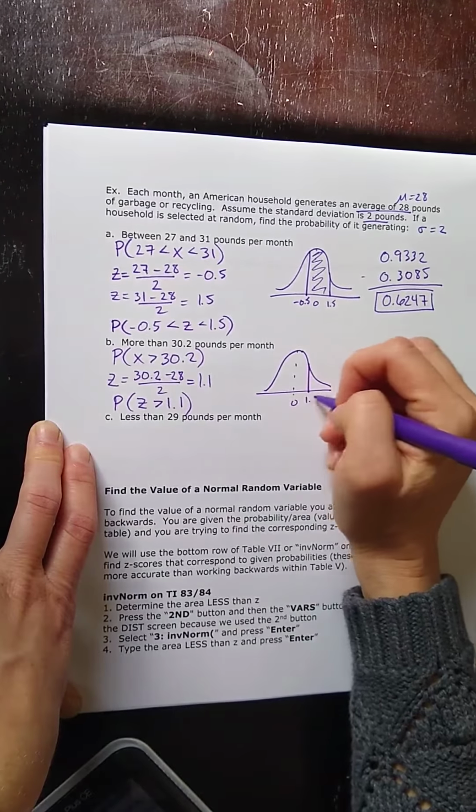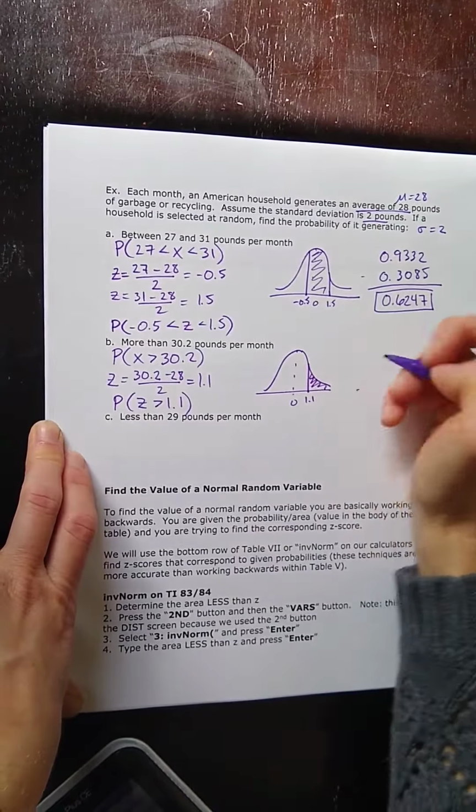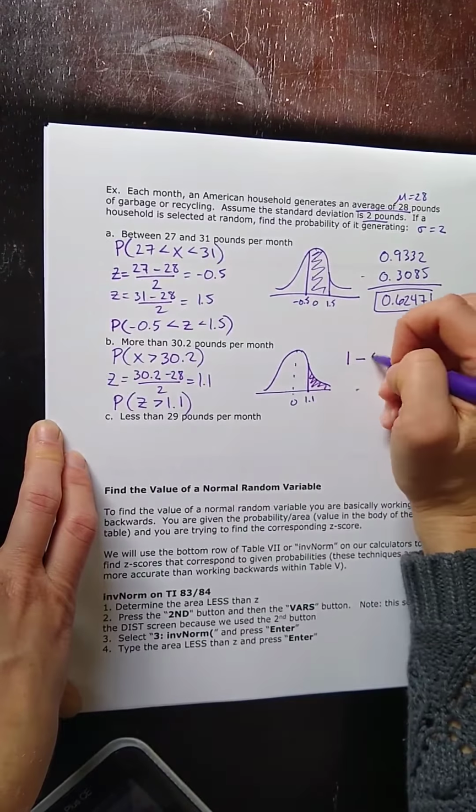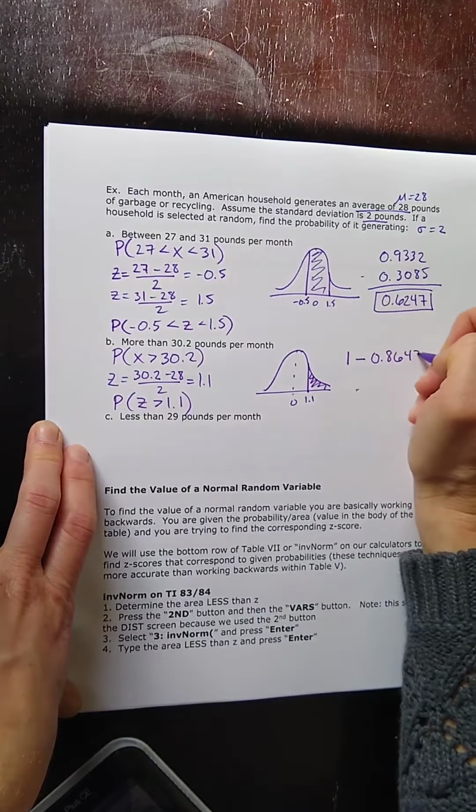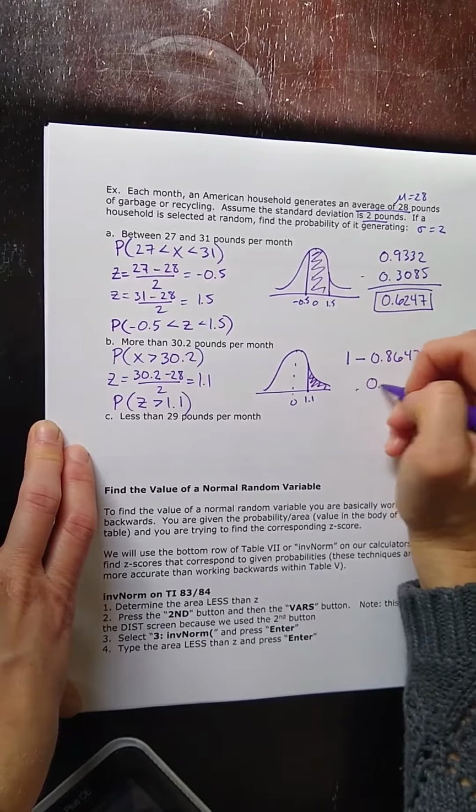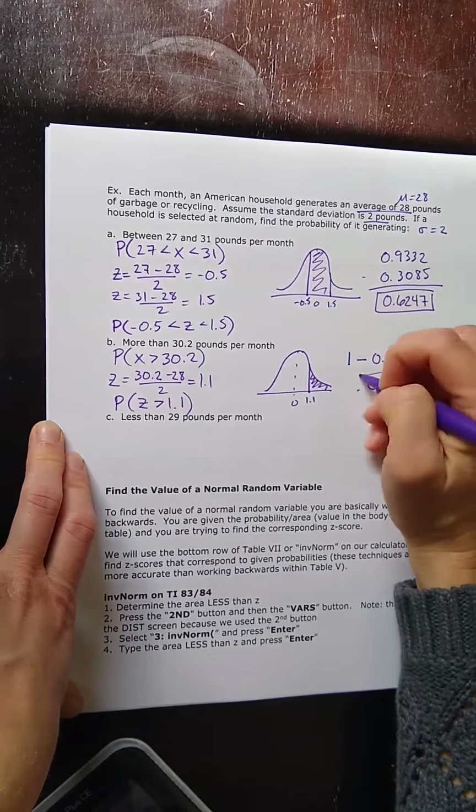Z is a positive 1.1, and I want the area to the right of that. So 1 minus the table value of 0.8643 gives a final answer of 0.1357.